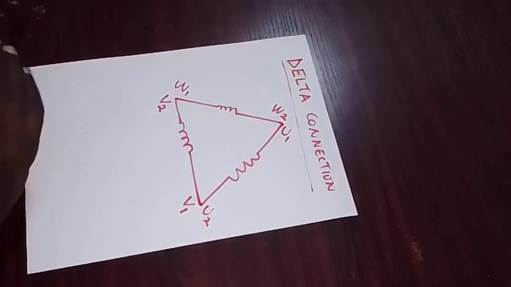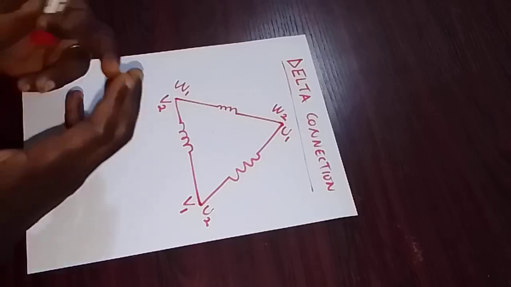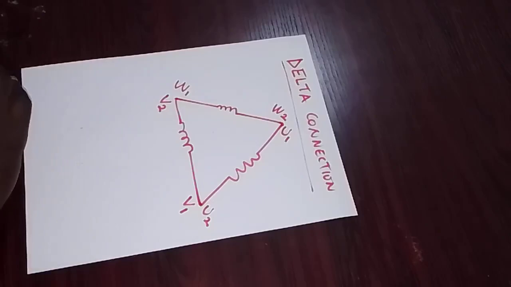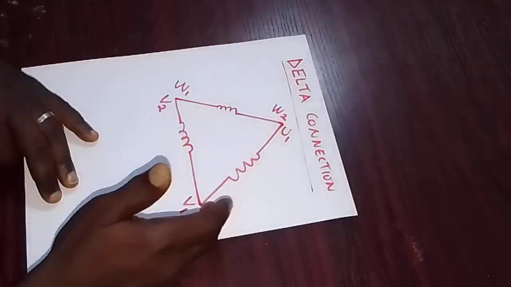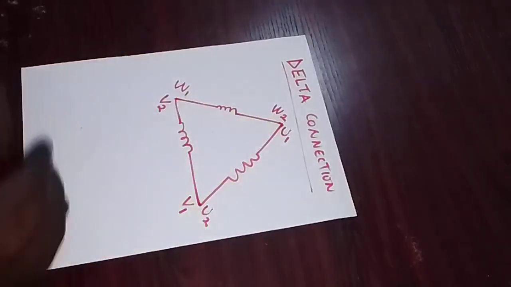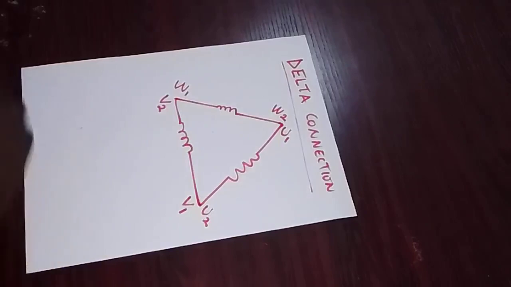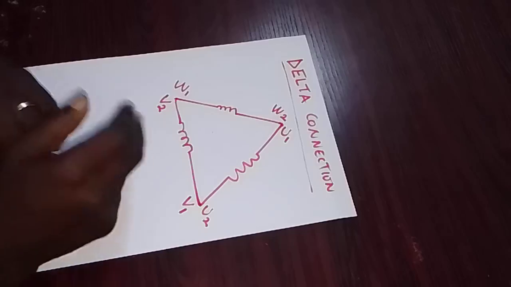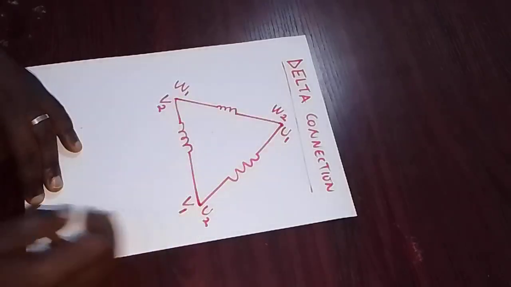So in the practical section, here we're going to be looking at the termination box on the electric motor. This connection is actually depicted in the terminal box. In the terminal box, you're not going to really see it in this fashion.